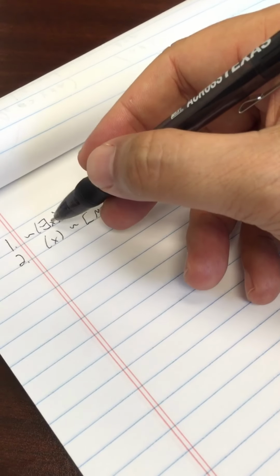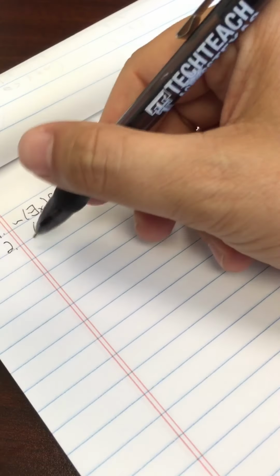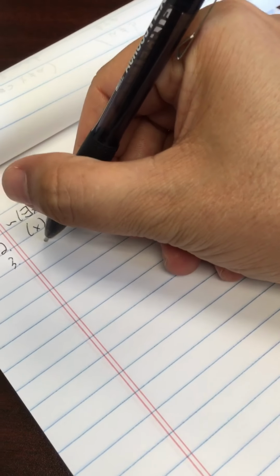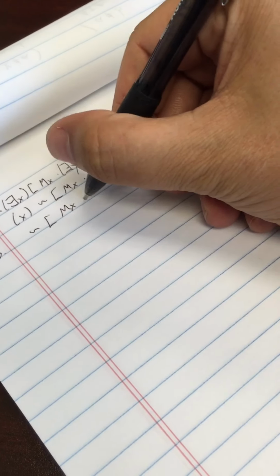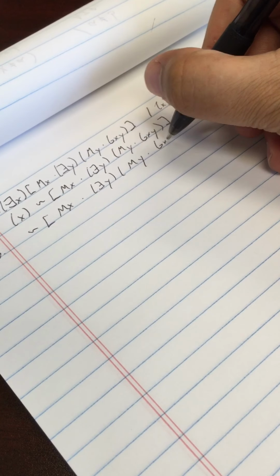I wanted to go ahead and just get to that universal statement. Now I can drop off that universal and just work with the free variable x. Make everything a little easier for me here. Just get rid of that. Say it's not the case that Mx and there exists a y such that My and Gxy. Okay, and then I need a bracket there.